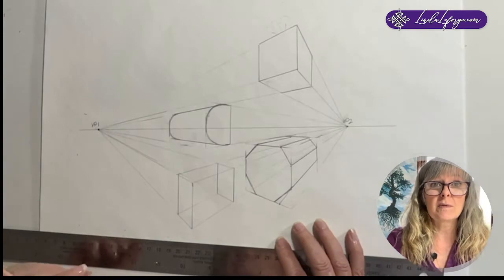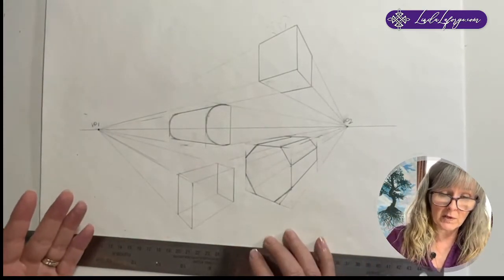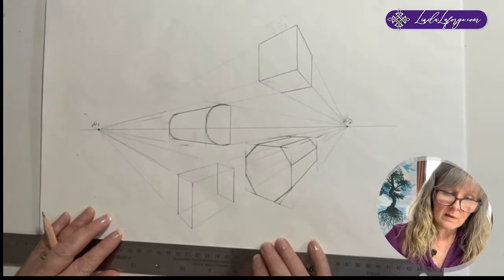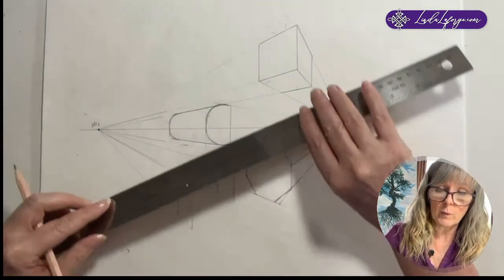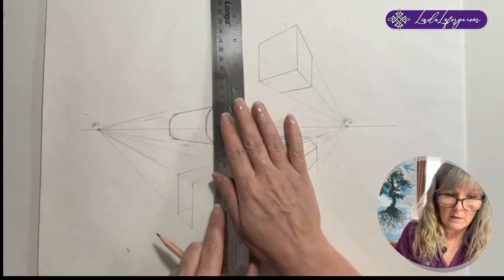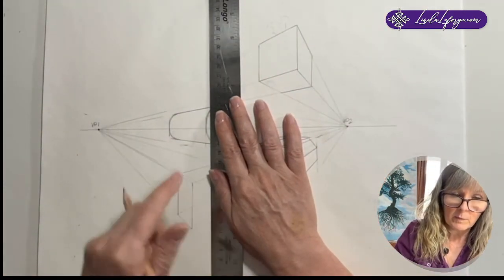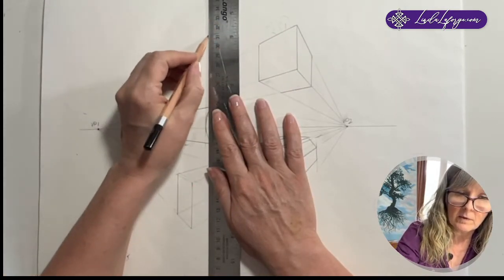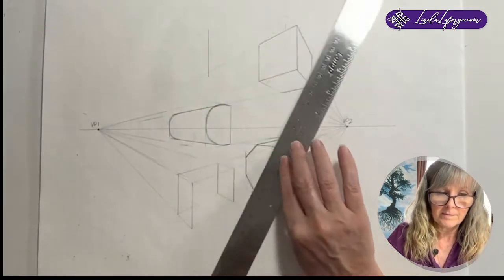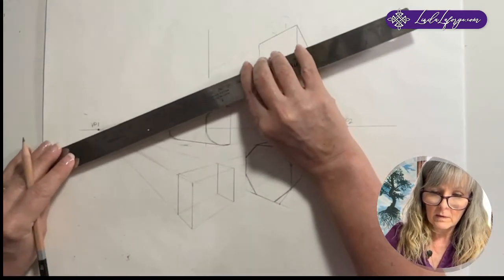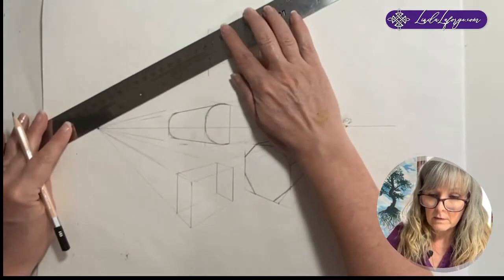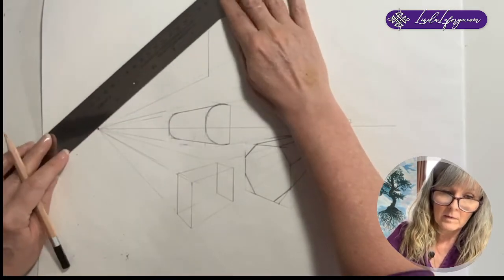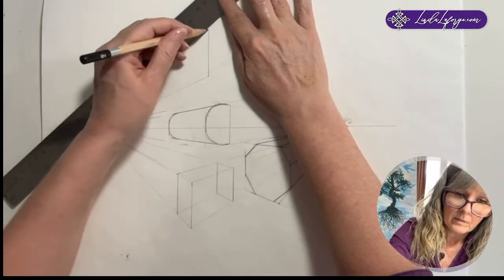Now, the next one we're going to do is an oval. We're going to do an actual tube. And maybe we can do it up here. So, we're going to start with the square again. And maybe I'll start with my sort of corner line. It's usually kind of one of the front corners. And there we go.